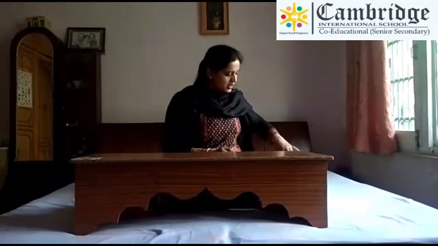I hope solid shapes are clear. So let's revise once again. This is a cuboid. This is a cube. This is a cylinder. This is a cone. And this is a sphere. So I hope solid shapes are clear.